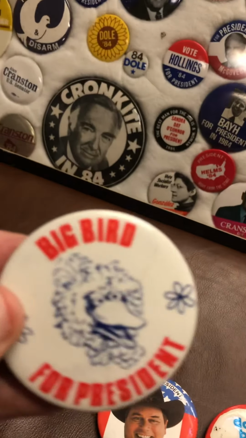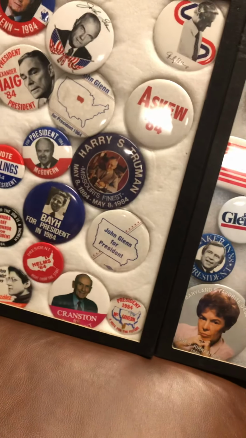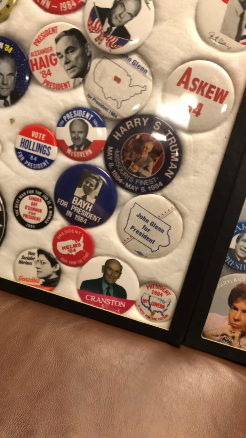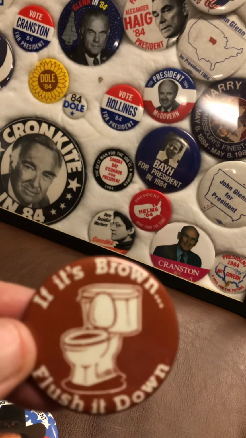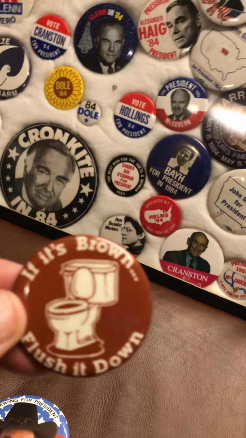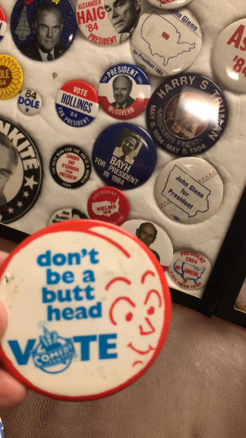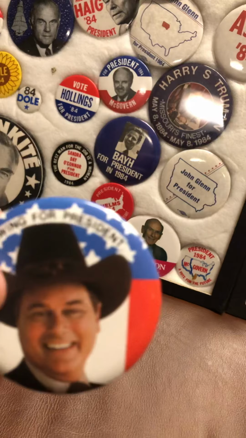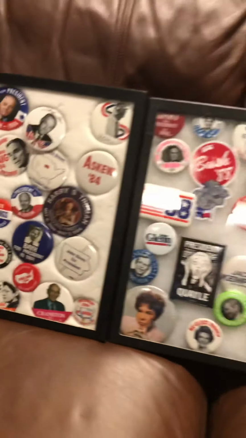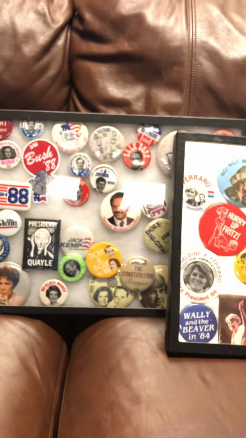Here's one for Big Bird for president. Here's another Archie Bunker for president. And there was another one named Brown who ran, and this one is funny. It's a picture of a toilet. It says, if it's brown, flush it down. And then finally, this one says, don't be a butthead, just vote. And J.R. Ewing from the Dallas show. J.R. Ewing for president.